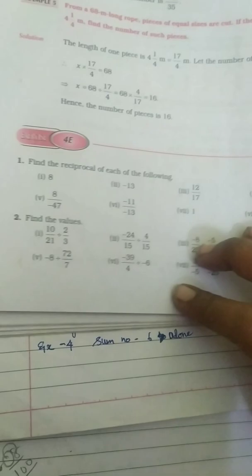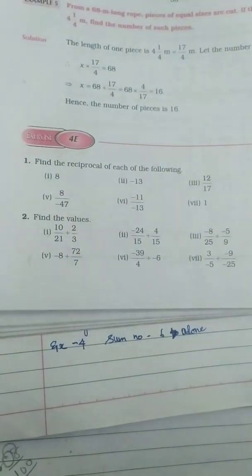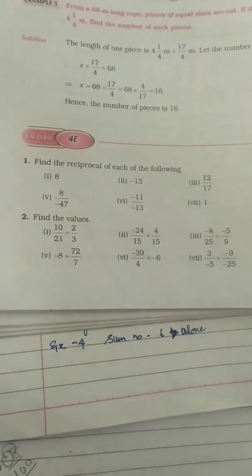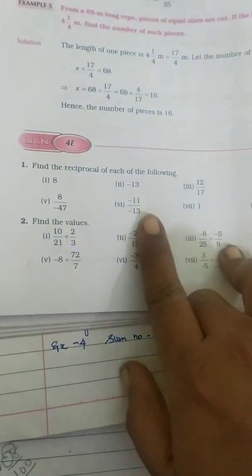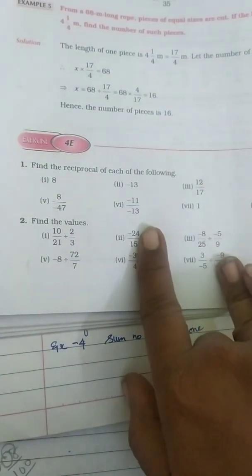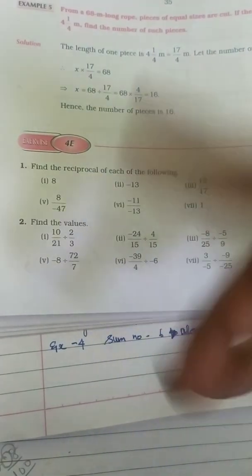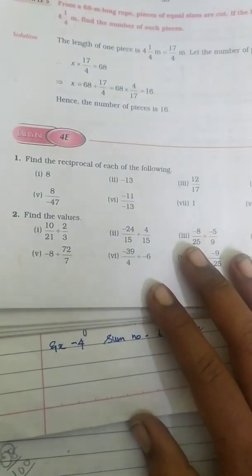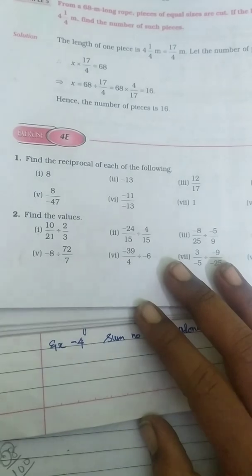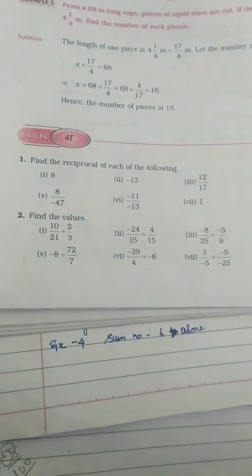The important topics in it are how to write a rational number and its reciprocal. Reciprocal means the numerator will become the denominator, and the denominator will become the numerator. So if minus 11 by minus 13 is there, minus minus will get cancelled, and the reciprocal is 13 by 11. This is how you will find it.